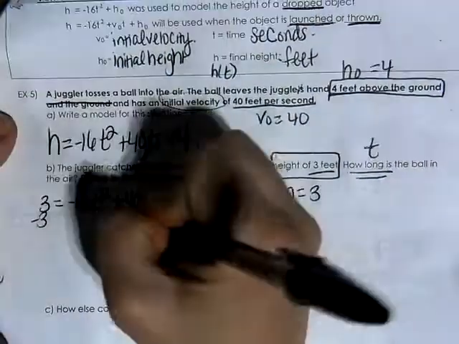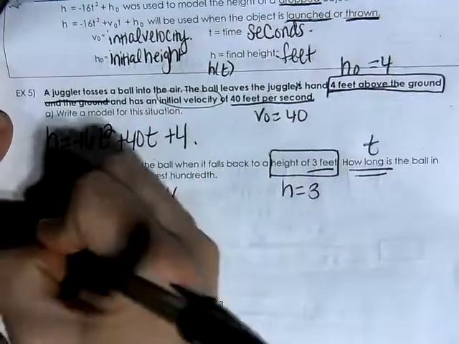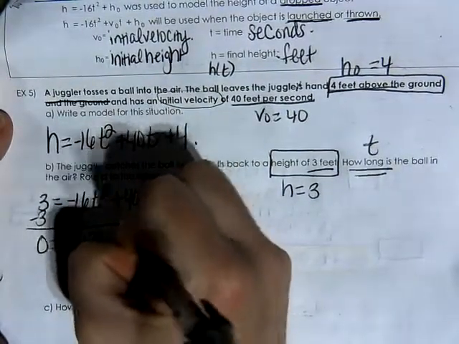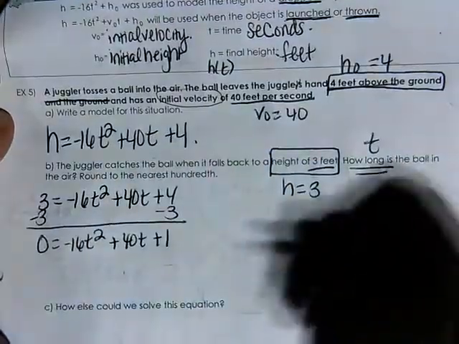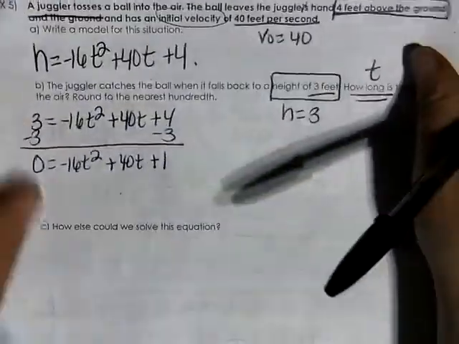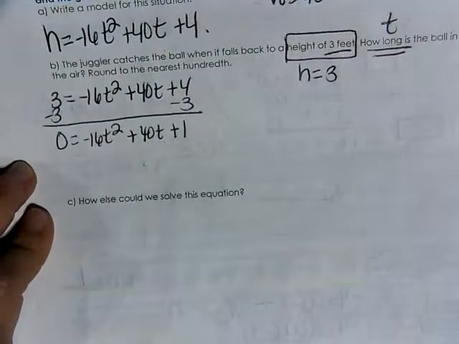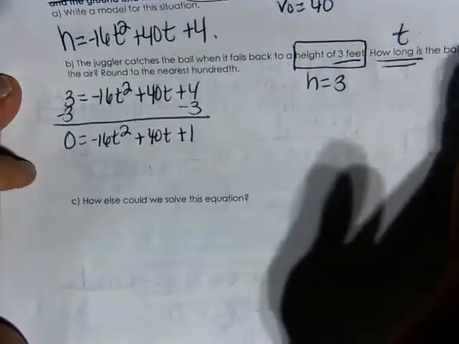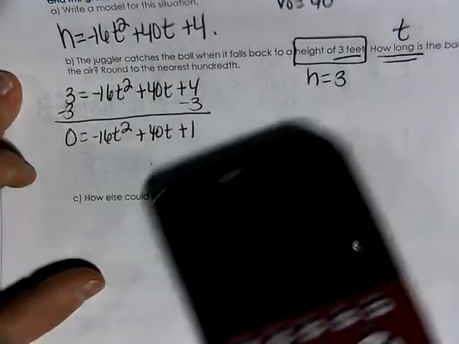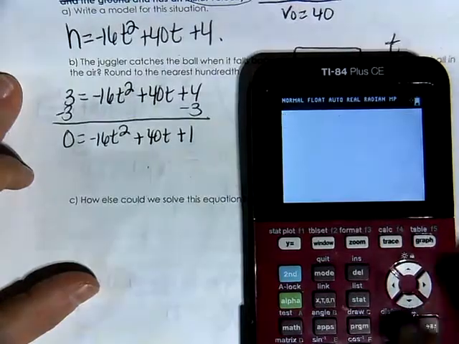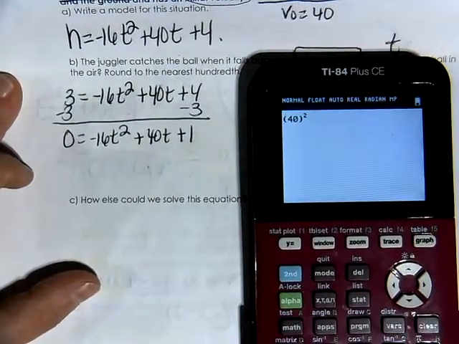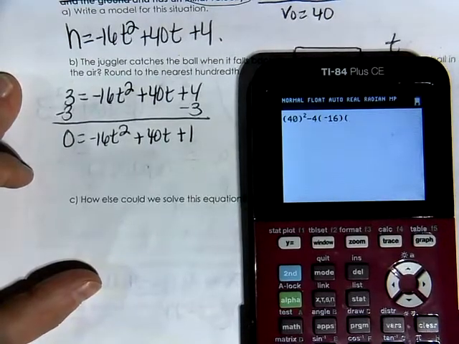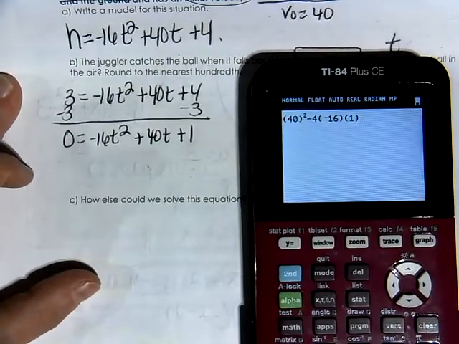So I am going to subtract 3 on both sides, and when I do that, that is 0 equals negative 16t squared plus 40t plus 1. And I'm going to use the quadratic formula, but before I do that, let me verify that this is indeed not factorable. So I'm just going to identify the discriminant, and that discriminant is b squared minus 4ac. So I'm just going to put in 40 squared minus 4 times a, which is negative 16, times c, which is 1.